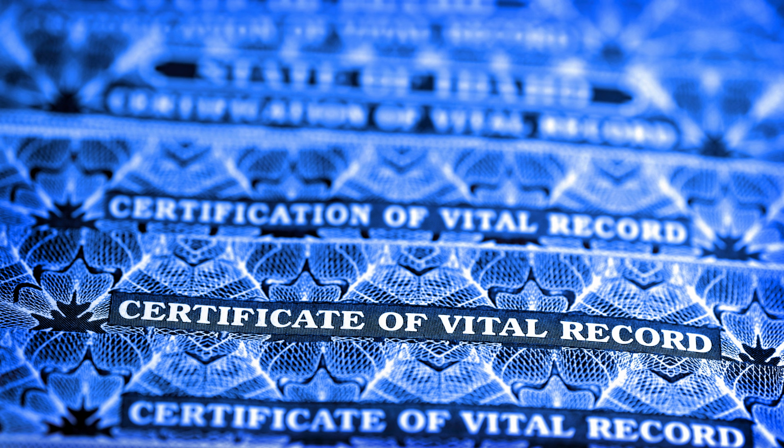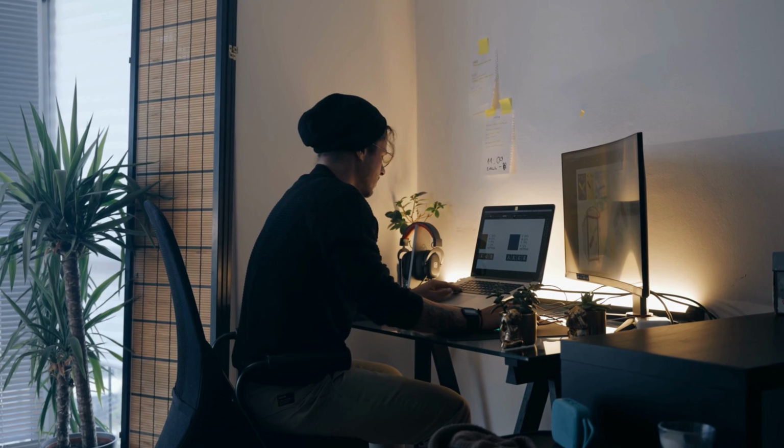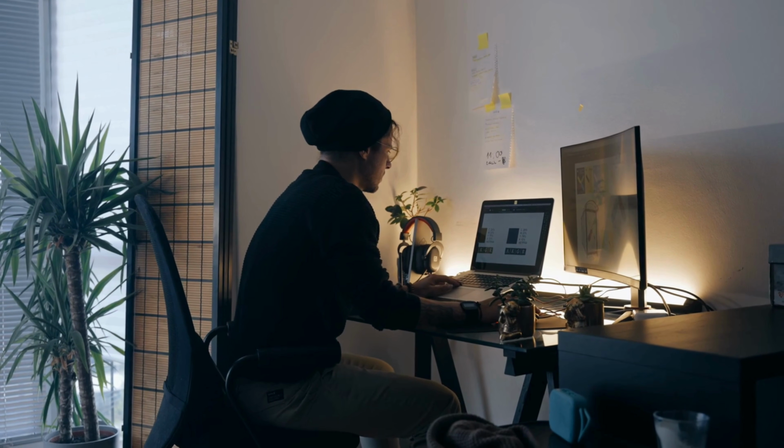Have you ever noticed a faint logo or text etched onto a photo, a PDF, or even a piece of currency and wondered, why is that there? That subtle imprint is called a watermark, and it's more than just decoration.